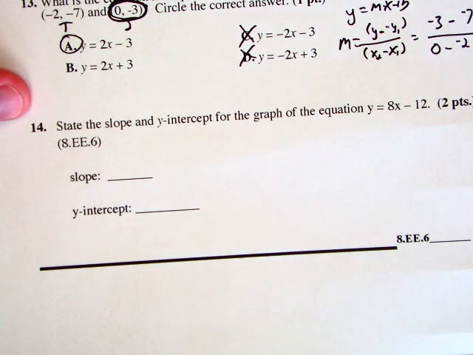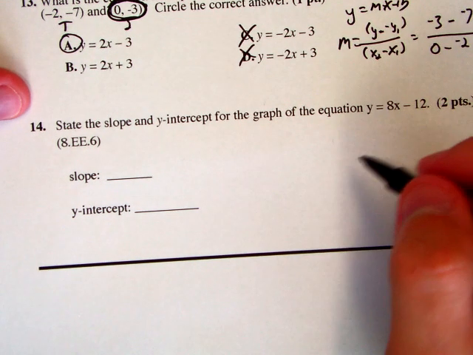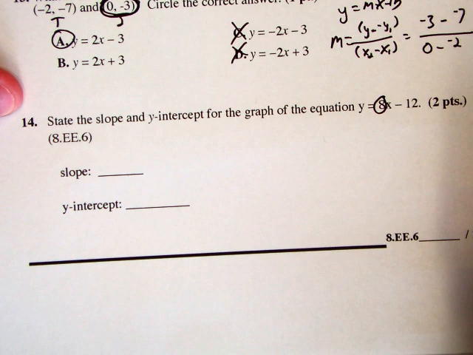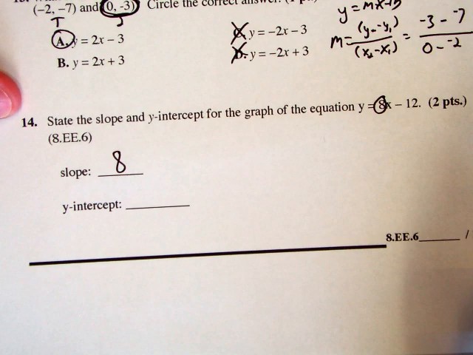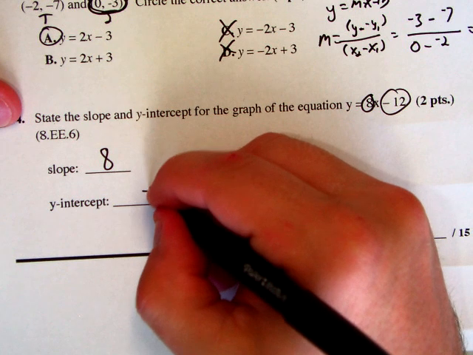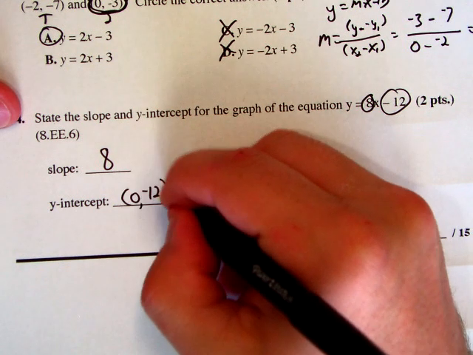Number 14, state the slope and y-intercept for the graph with the equation y equals 8x minus 12. This here is the slope, so slope is 8. Intercept is what's added after it, so that'll be negative 12, and we like to write that as an ordered pair.